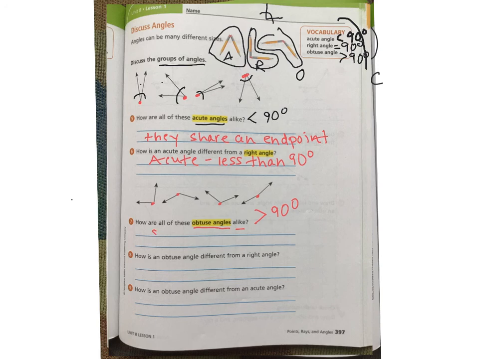Okay, and we'll make it even shorter this time. We'll say share endpoint because it's kind of the same as up above, right? And how is an obtuse angle different from a right angle? Well, we know that a right angle is 90, and an obtuse angle is greater than 90. Write that down, greater than 90 degrees. Okay, that's how it's different from a right angle.